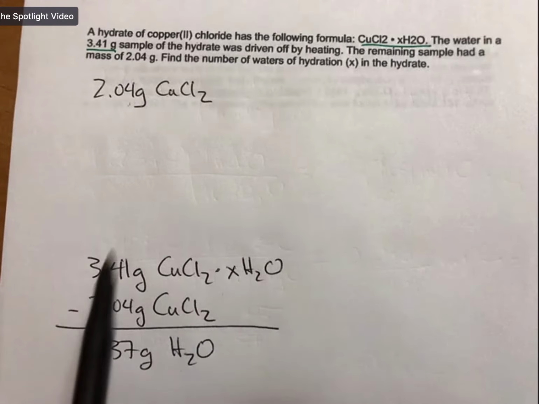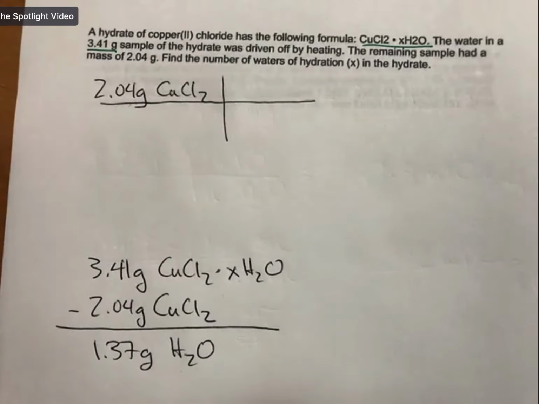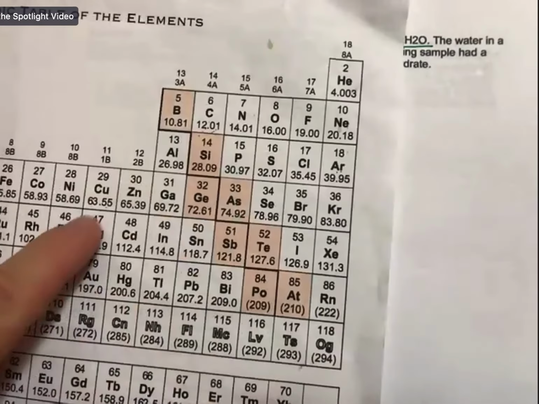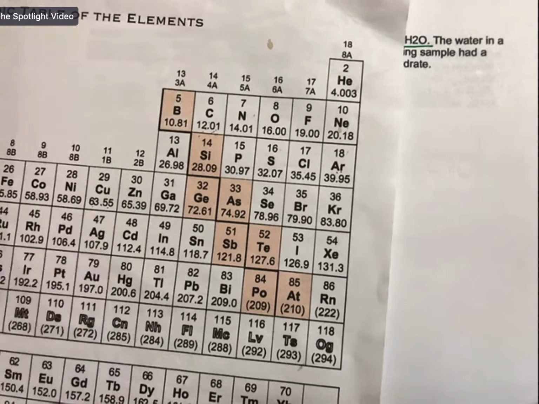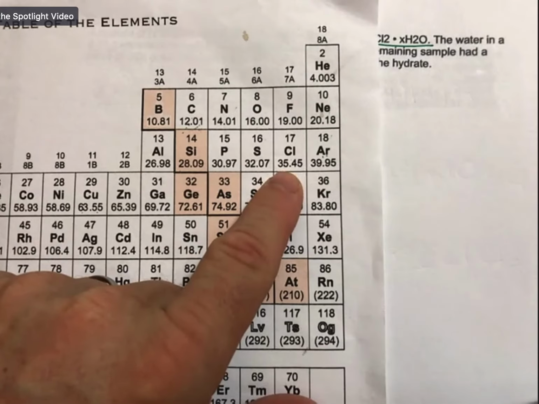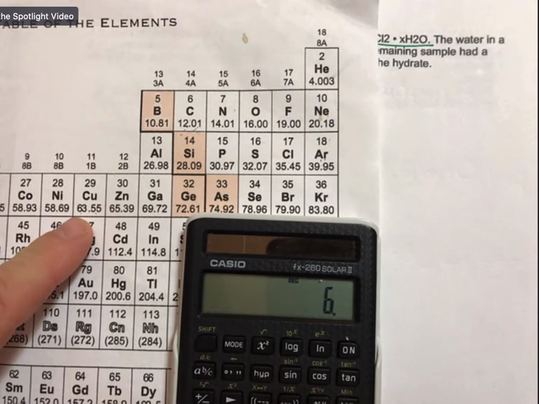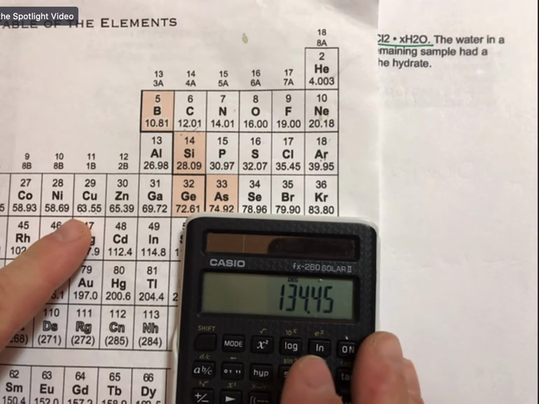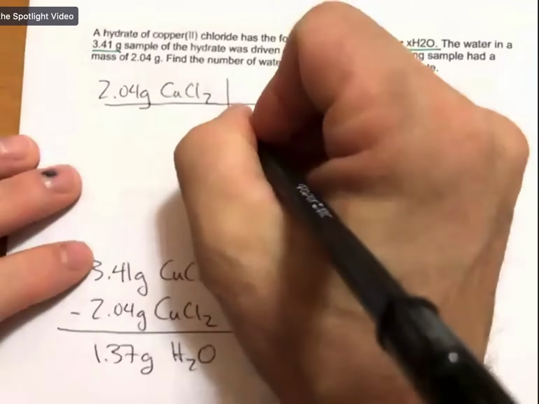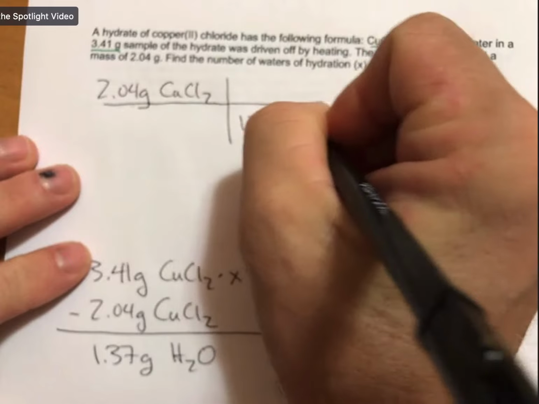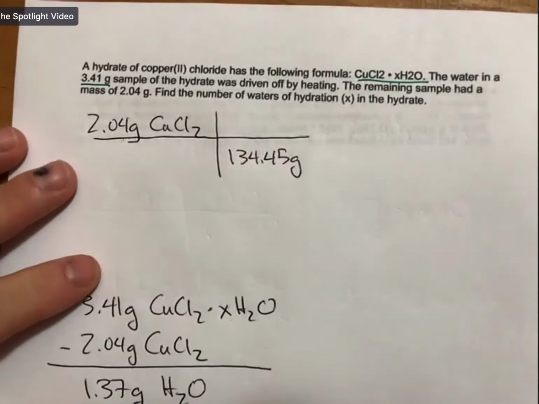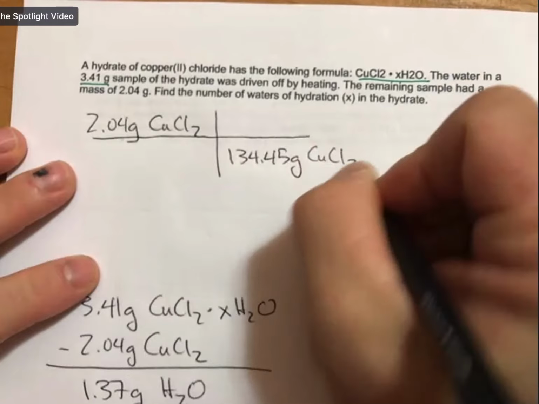Well, when we know the masses and we know the formulas, we can turn them into moles. Copper is 63.55. Each chlorine is 35.45. So 63.55 plus 2 times 35.45, I get 134.45 grams of copper 2 chloride per 1 mole.